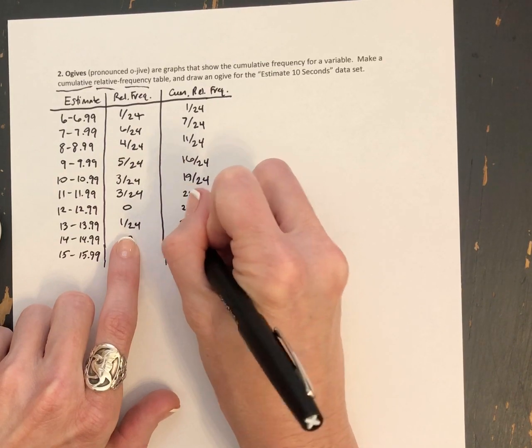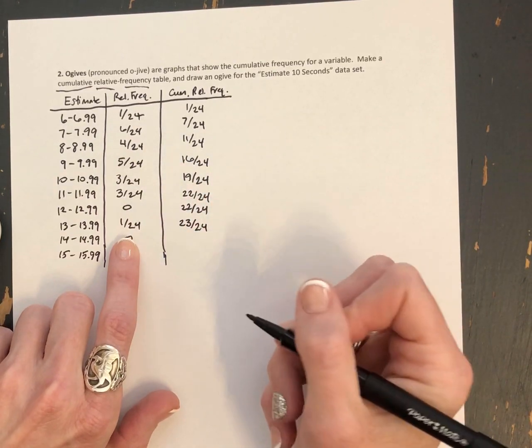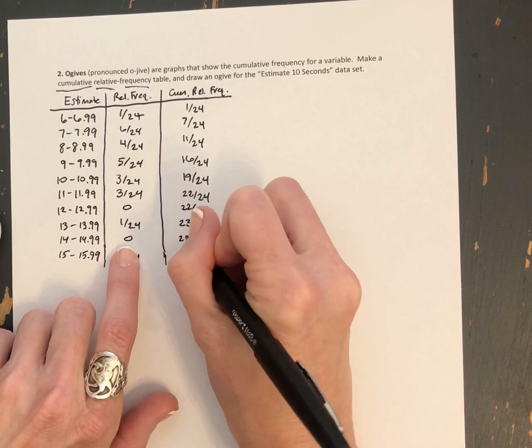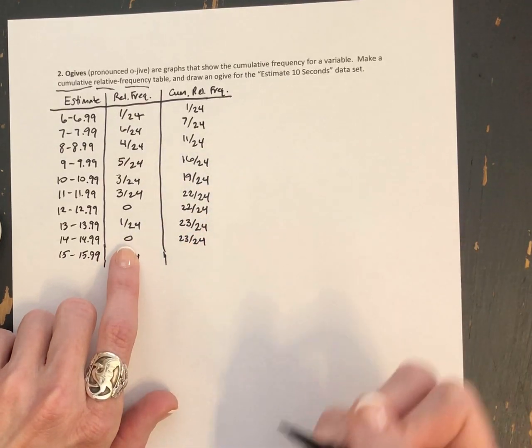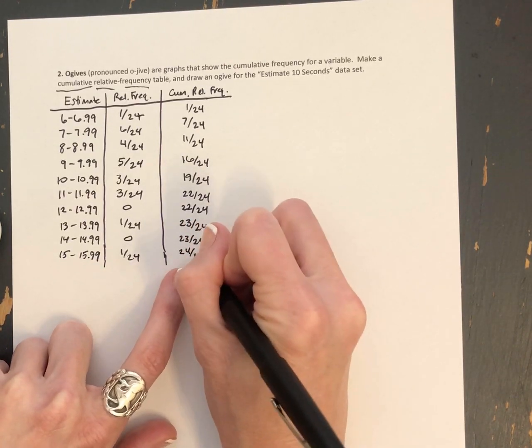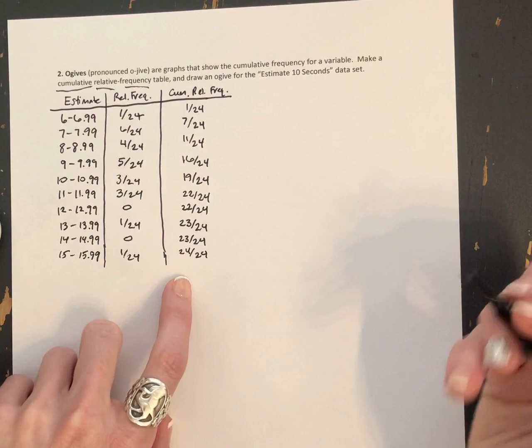Then we go to 23 out of 24 in the 13s. We don't add any in the 14s, so we stay at 23 out of 24. And then in the 15s, we add our last one and get to 24 out of 24, or 1.